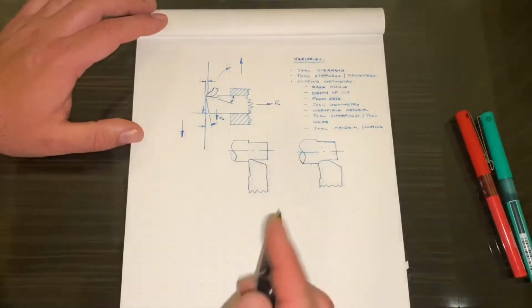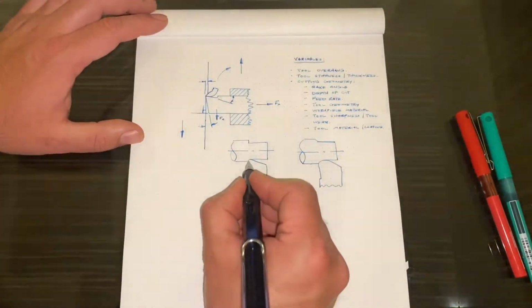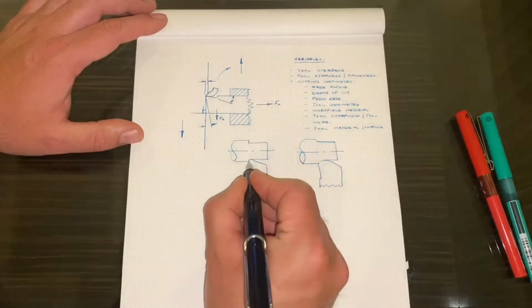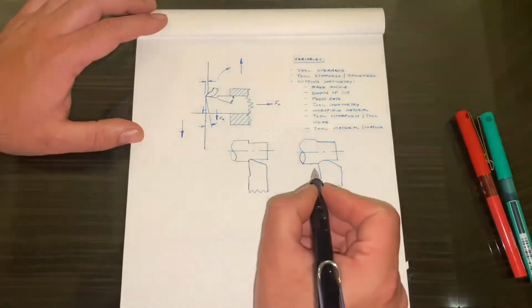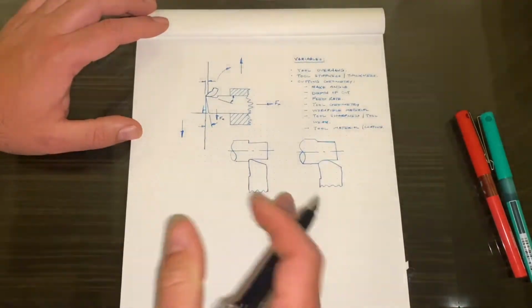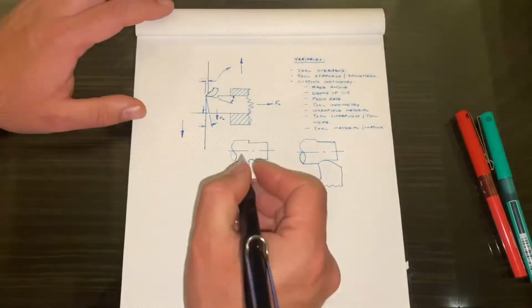Okay, so I've drawn two different scenarios here. The one on the left is a turning tool with a small corner radius, and the one on the right has a large corner radius. And they both present very different scenarios, and I'm going to try to explain the difference now.